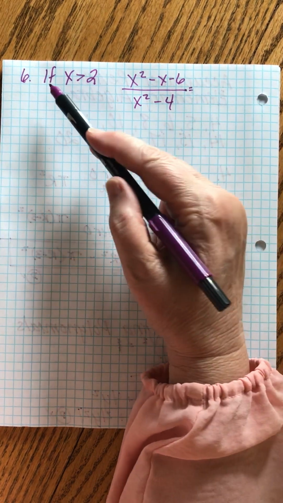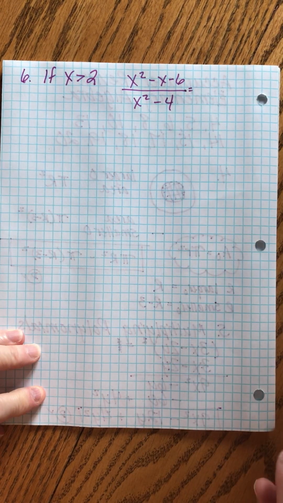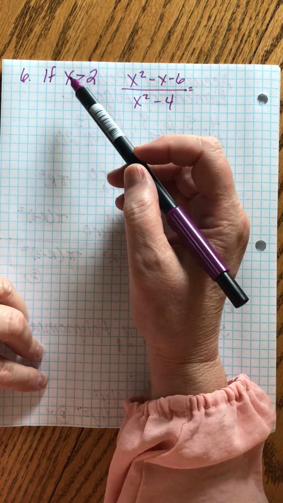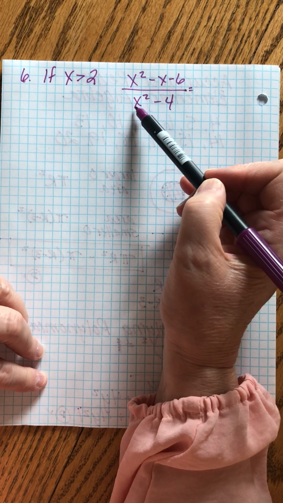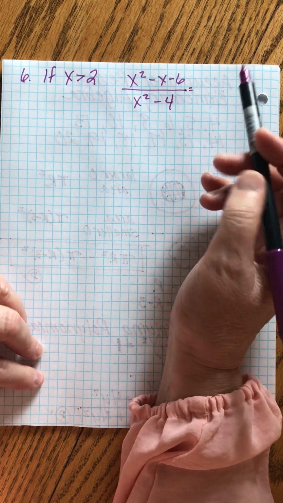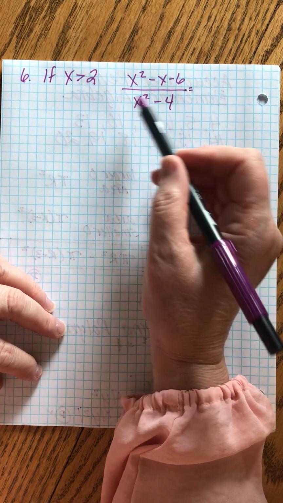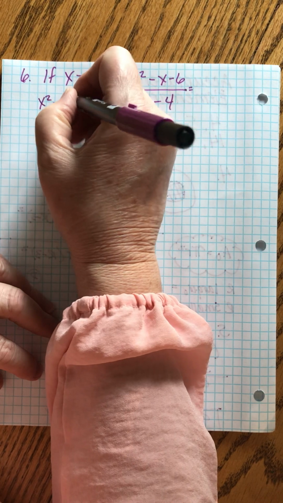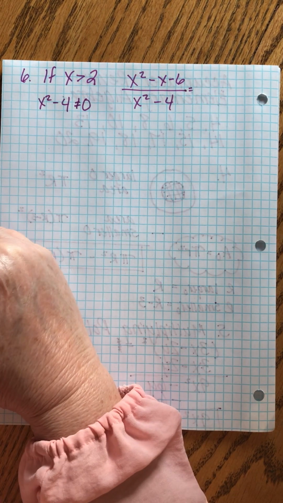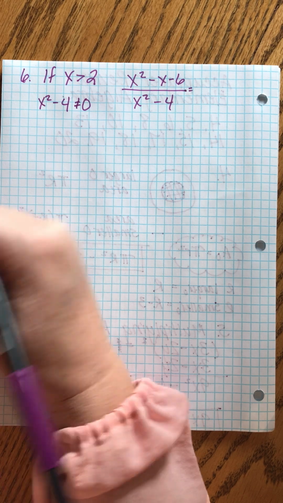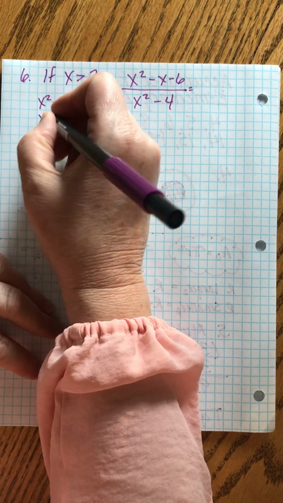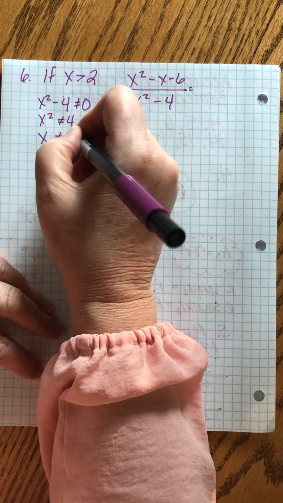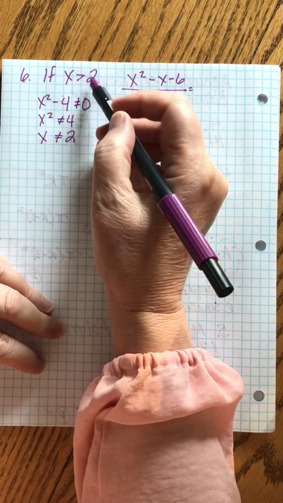Whenever we have a little caveat like this, it usually is a hint that if we didn't have the caveat, there would be a problem. I immediately look to the bottom and see we have a denominator with a variable. That means we have to be careful that this doesn't equal 0. So we say to ourselves, x squared minus 4 cannot equal 0. This means x squared cannot equal 4, and this means x cannot equal 2. So that's how they got that number 2.